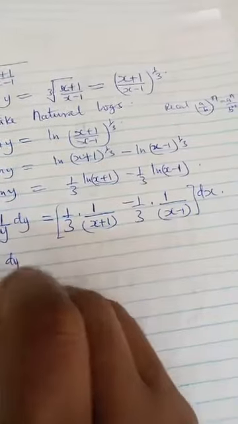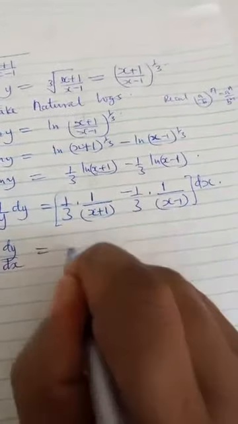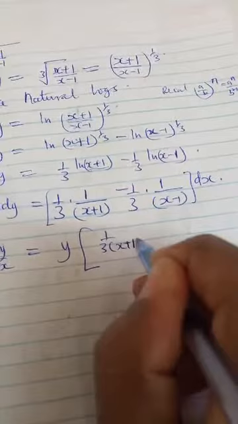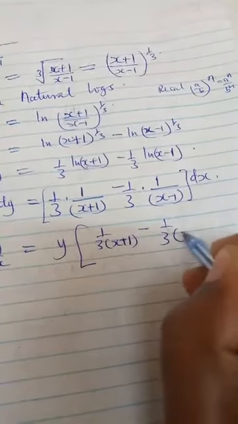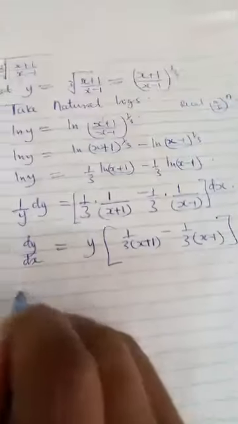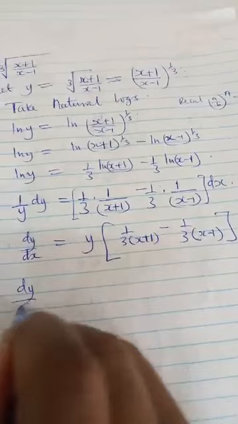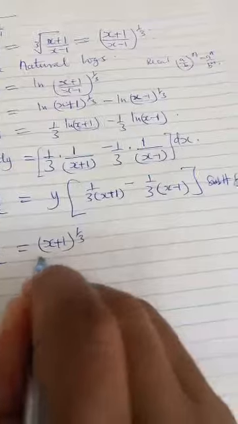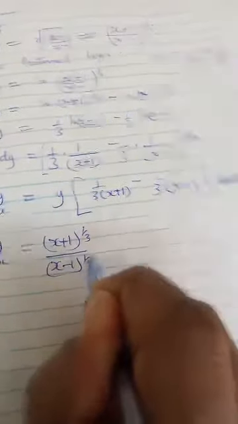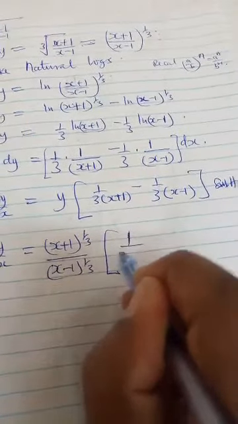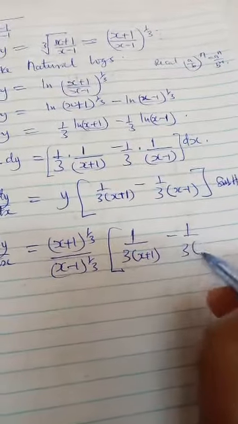So our dy/dx in a nutshell becomes y times the whole of this: a third into x plus 1 minus a third into x minus 1. But since y is known as this, then dy/dx is (x plus 1)^(1/3) over (x minus 1)^(1/3) into 1 out of 3 into x plus 1 minus 1 out of 3 into x minus 1.